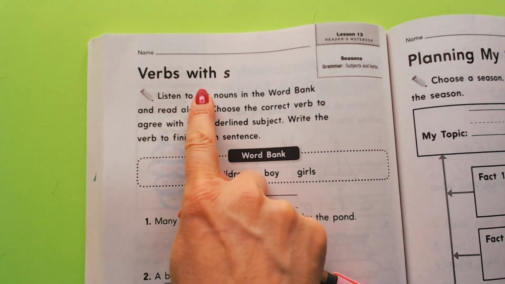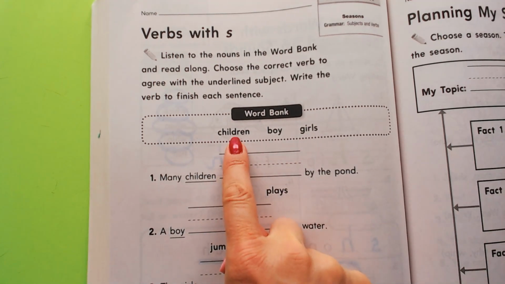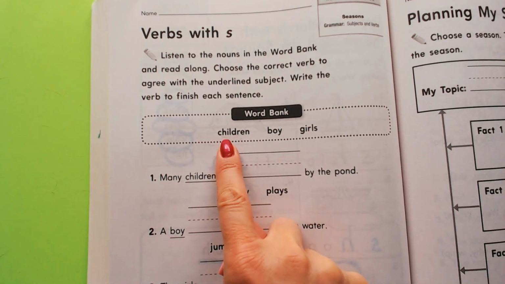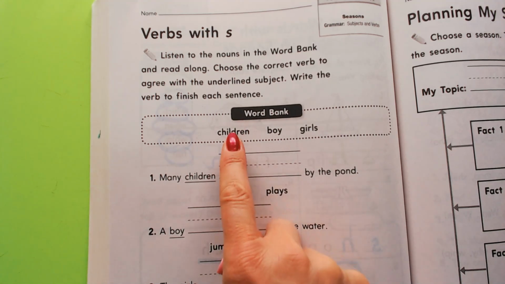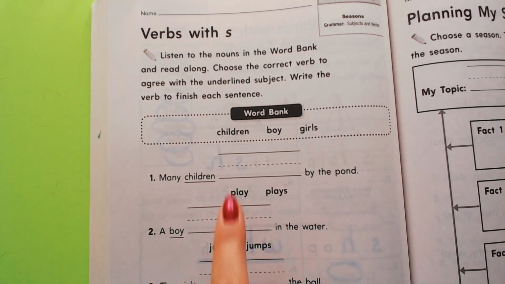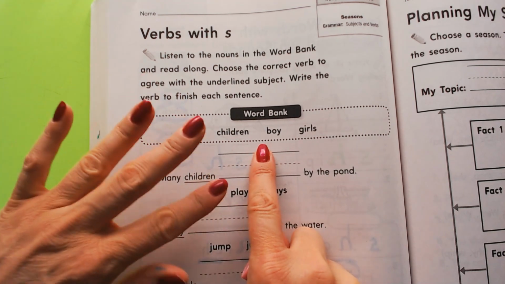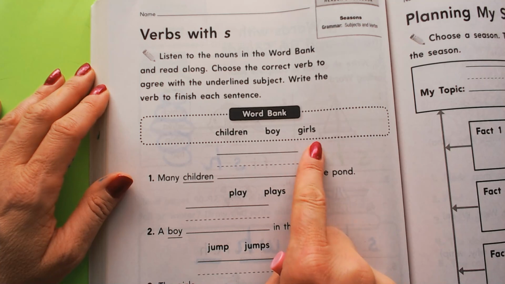Verbs with S. We're going to listen to these nouns in the word bank, and we're going to read along and choose the correct verb to agree with the underlined subject, and write the verb to finish each sentence. So here's the words. Children, that means more than one kid. Boy, that means one boy. And girls, that means more than one.